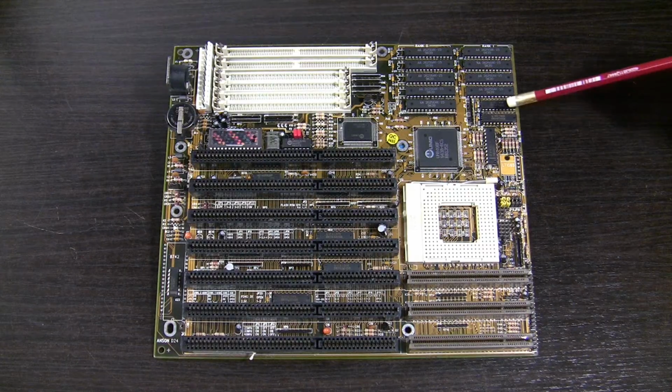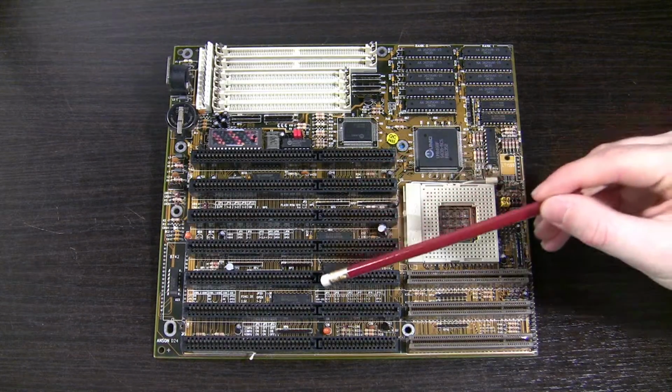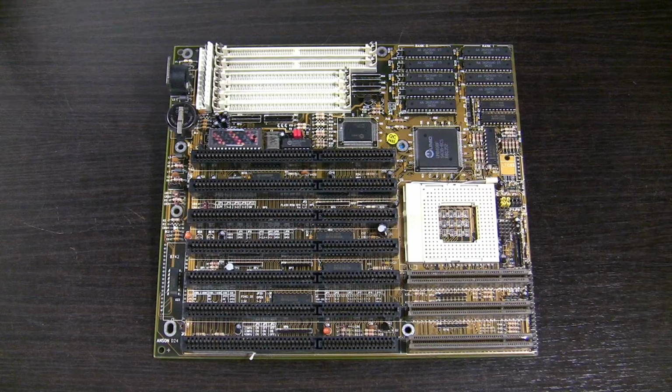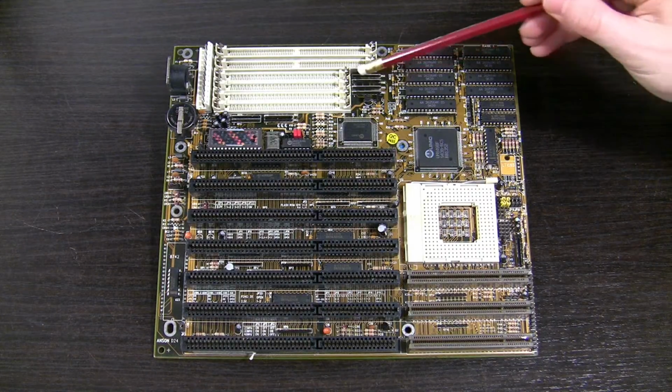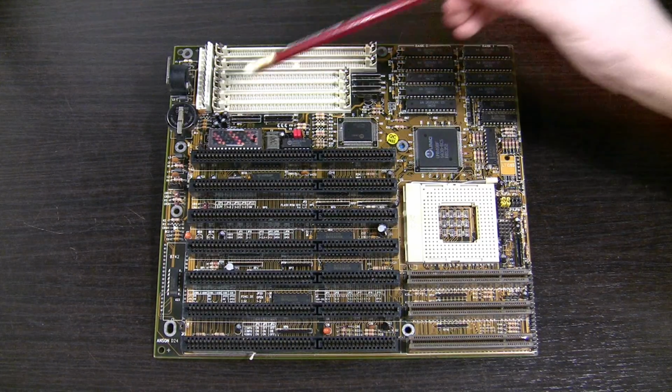What else? A couple of octal buffers and line drivers with 3-state output, and some octal bus transceivers with a 3-state output for the ISA slots. What else? Inline resistors, normal resistors, and some electrolytic capacitors.